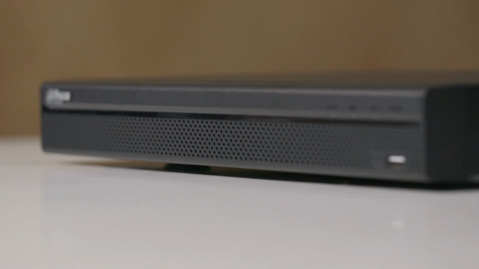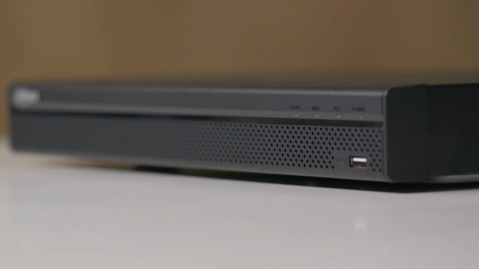We can set up video analysis directly on the camera in standalone mode, or more conveniently on the NVR, which will centralize it all using the Smart Plan protocol.